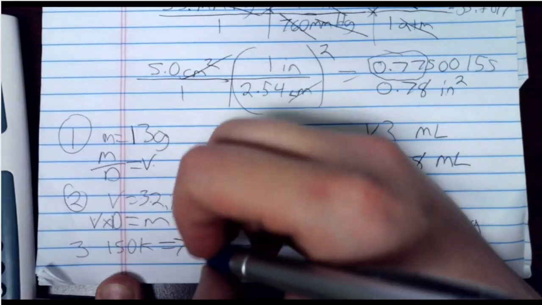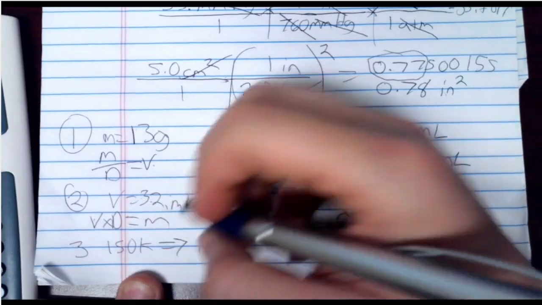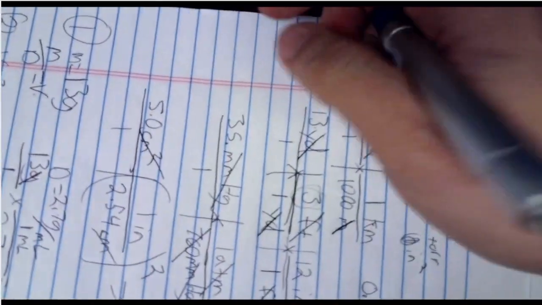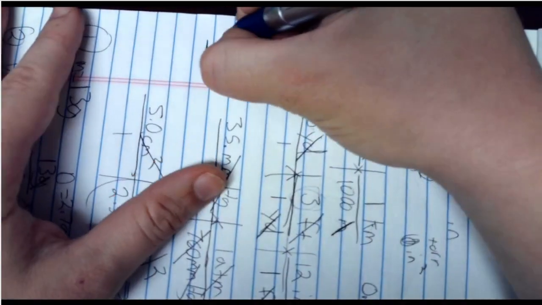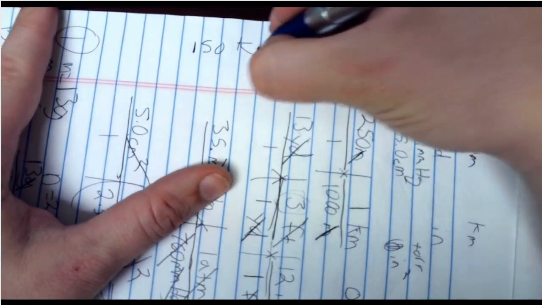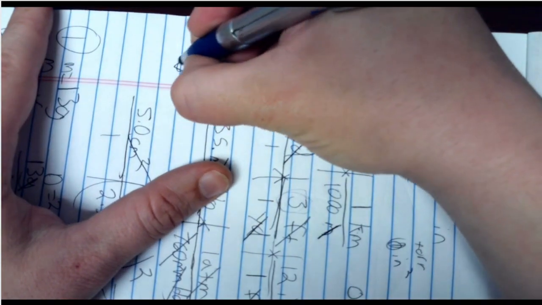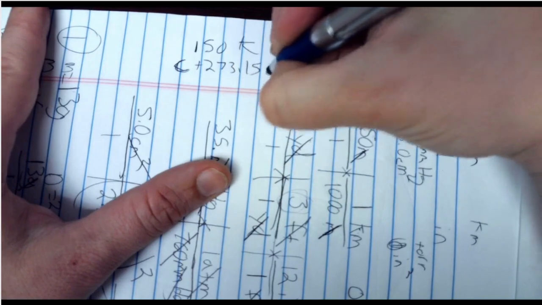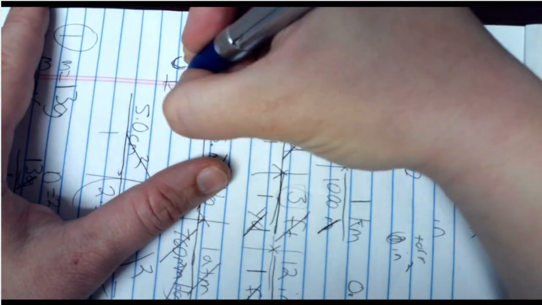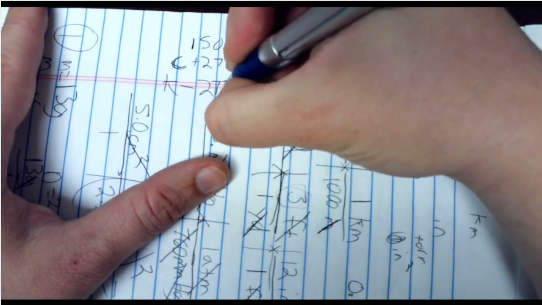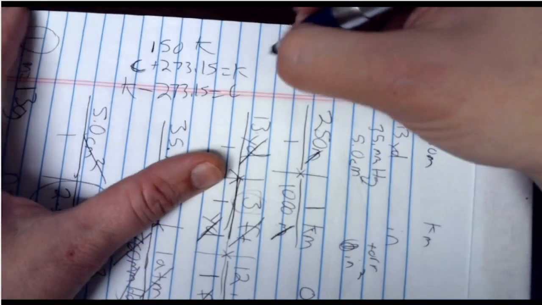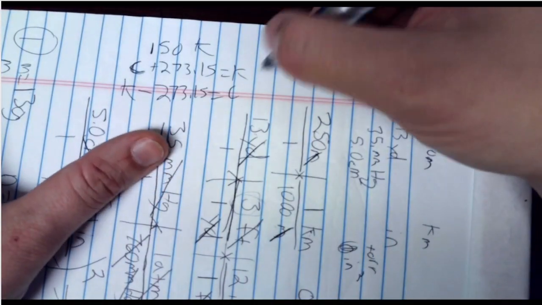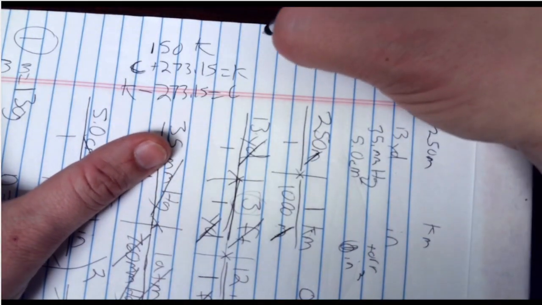And 150 Kelvin to Fahrenheit. Well, I know this is stupid, but we'll do this. 150 Kelvin to Fahrenheit. So the first thing is Celsius plus 273.15 is Kelvin. So that means Kelvin minus 273.15 is Celsius. So I have to get me closer, because I can convert Celsius to Fahrenheit. I cannot convert Kelvin.